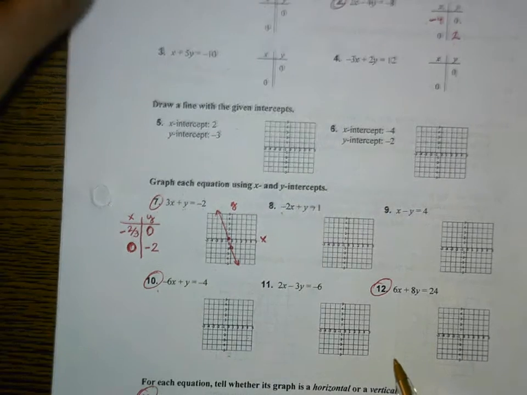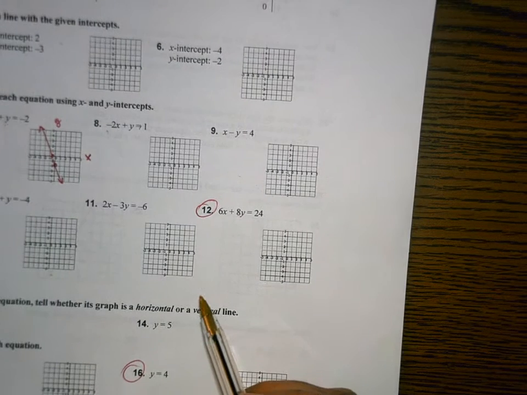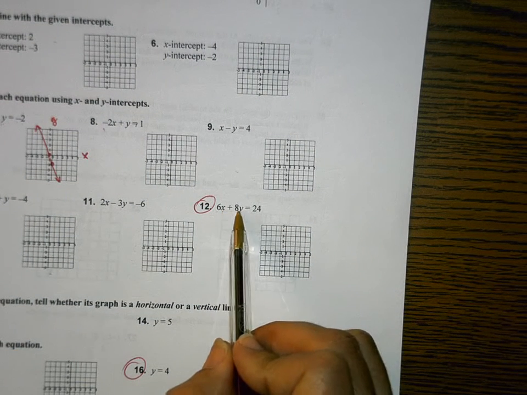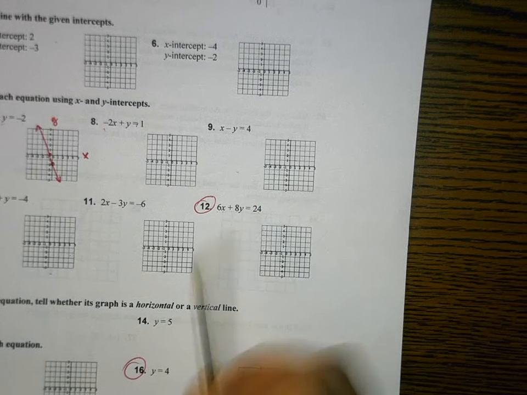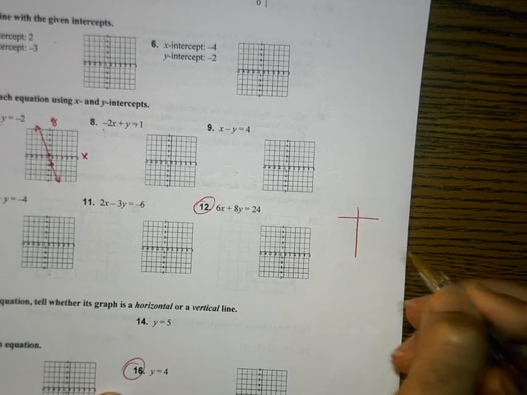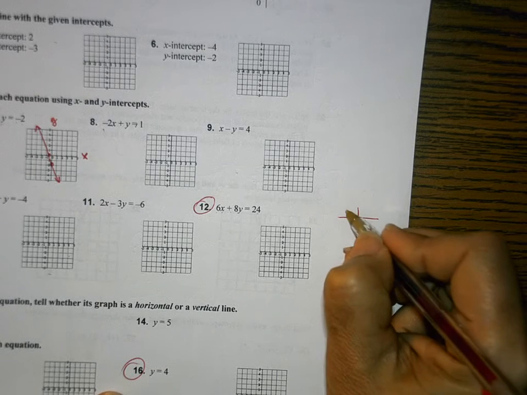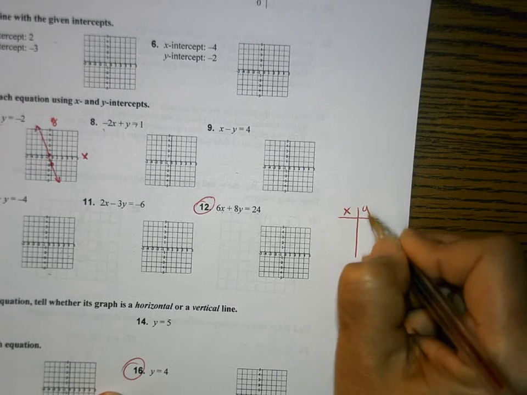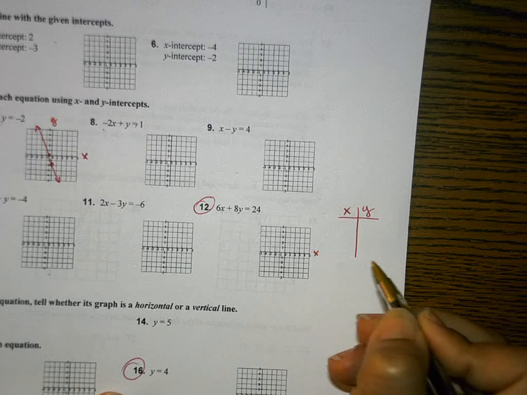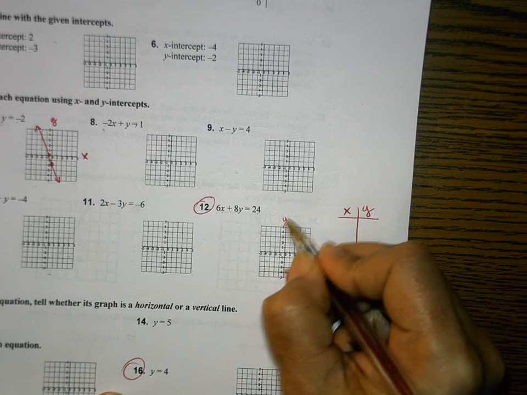Let's do one more just to make sure we understand it. I chose number 12 here. We have 6x plus 8y equals 24. They don't give us a little table, but I will create a little table here on the side. And it helps you if you keep your math here organized. X and y. I'm going to label my x-axis, my horizontal x-axis, and my y-axis.